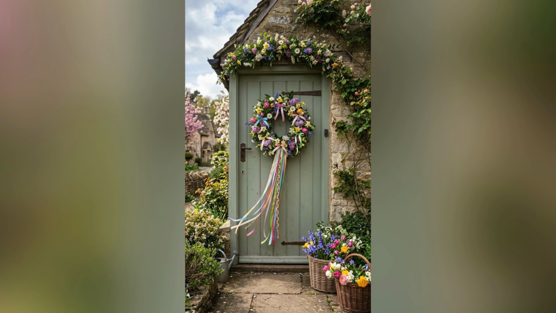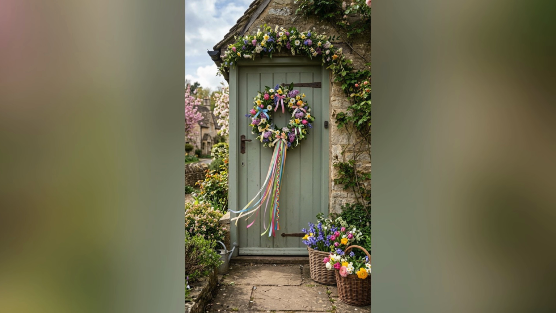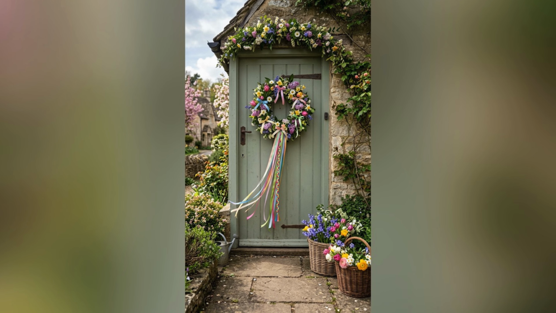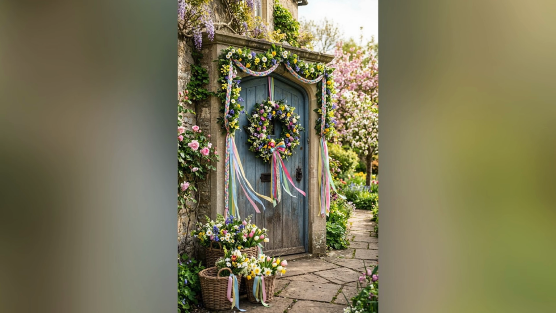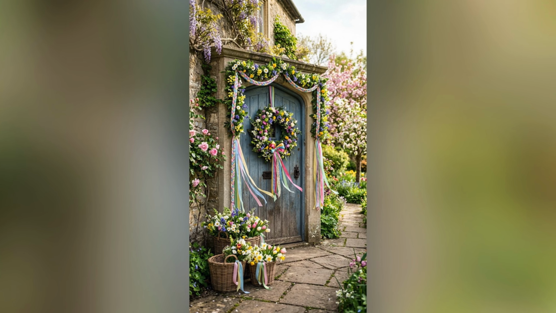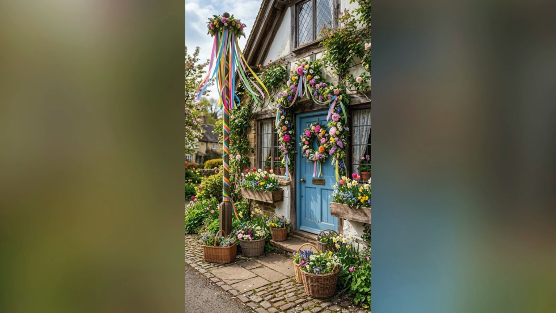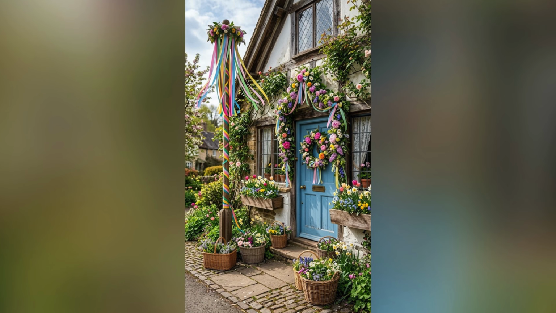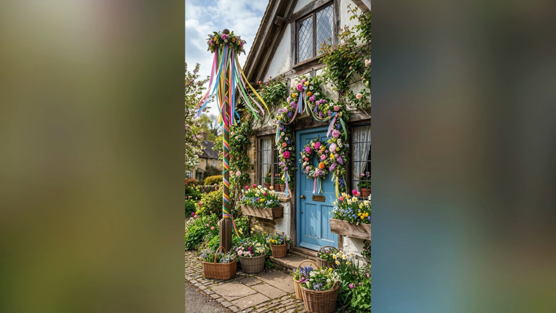How can spring wreaths enhance May Day decorations? A floral wreath on your front door sets the tone for the celebration. Choose soft blooms, fresh greenery, and pastel ribbons to create a welcoming seasonal entrance. This simple decoration instantly reflects the joy of spring.